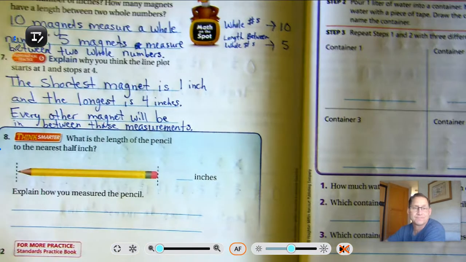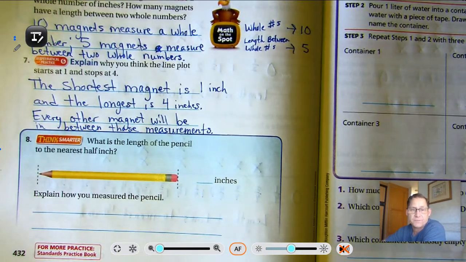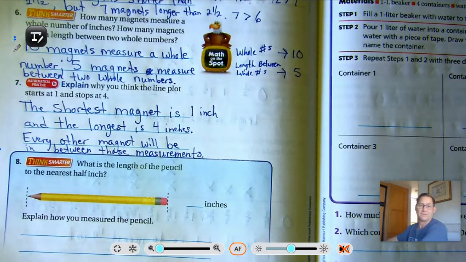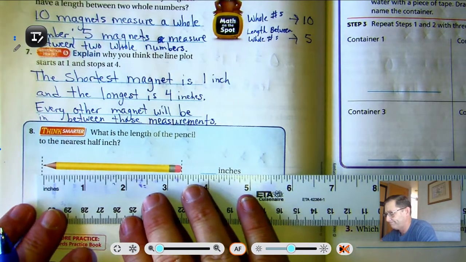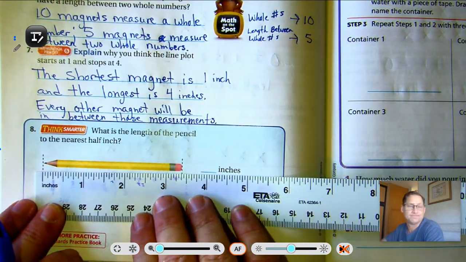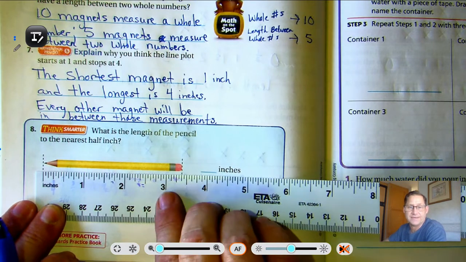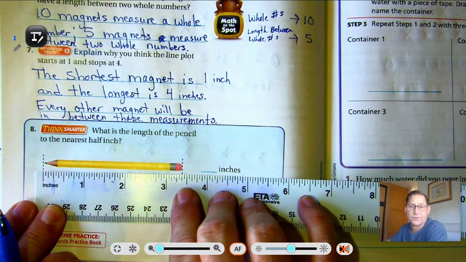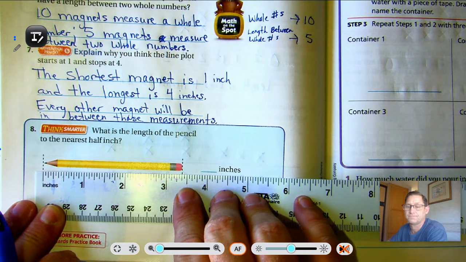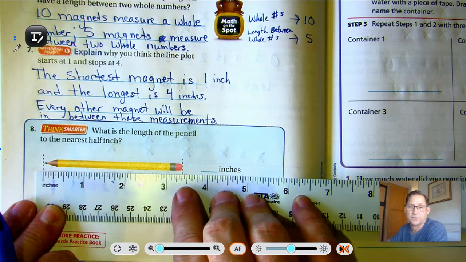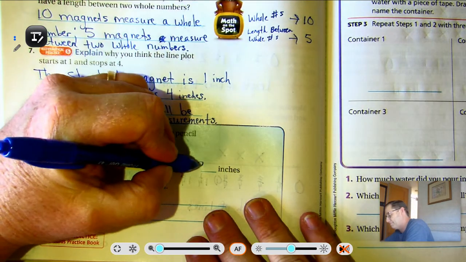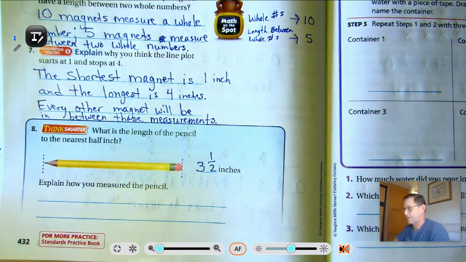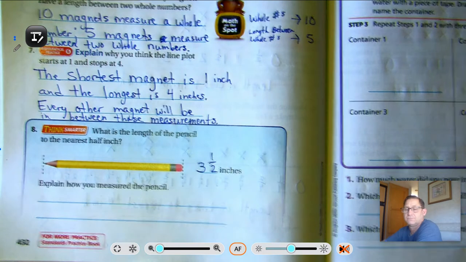All right, number 8. What is the length of the pencil to the nearest half inch? This should be easy, right? Put it at 0. Find out where it ends. It ends between 3 and 3.5. Is it closer to 3 or is it closer to 3.5? Closer to 3.5. Explain how you measure the pencil.